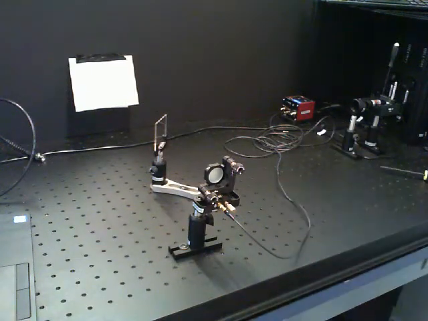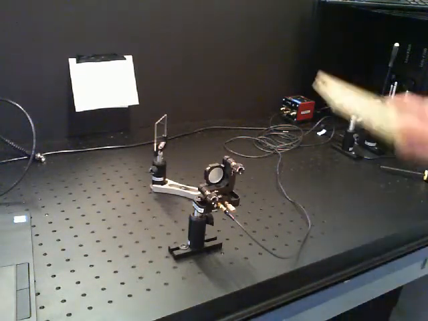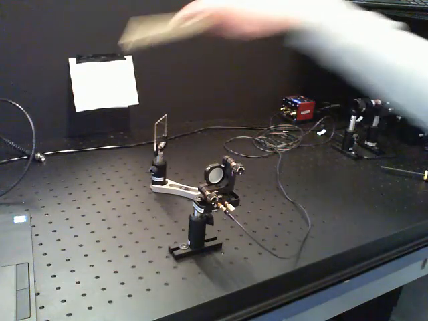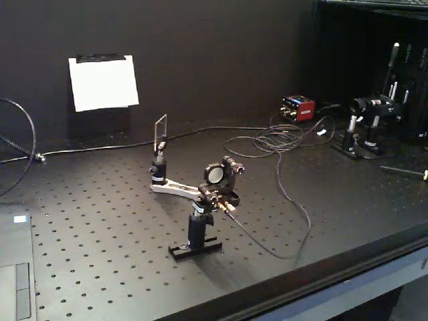It'll be an iterative process to hunt around to find the perfect overlap. And it's only the perfect overlap of these two different paths which will give you a nice interference pattern.